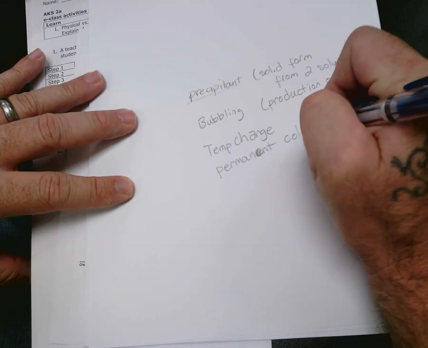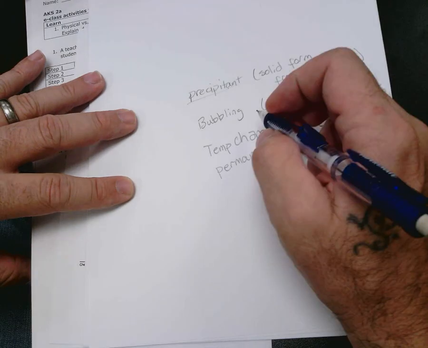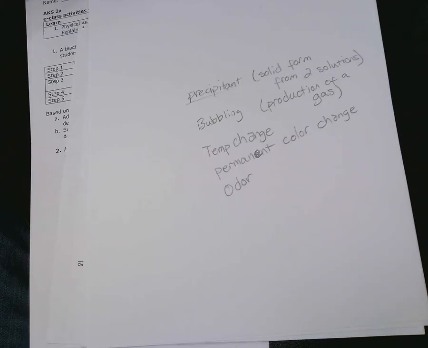And then we have an odor. An odor would be the least strong evidence, like it would be very weak evidence that something has changed. Because what if some odor wafted in while you were seeing if this chemical reaction occurred? It could happen. It's not our best indicator. And then I've got two more.